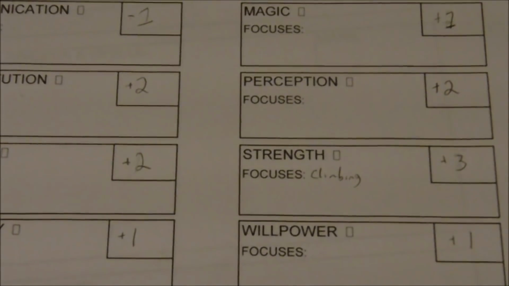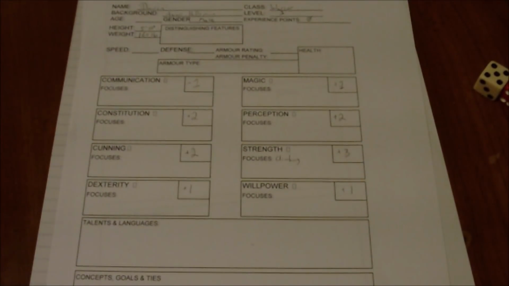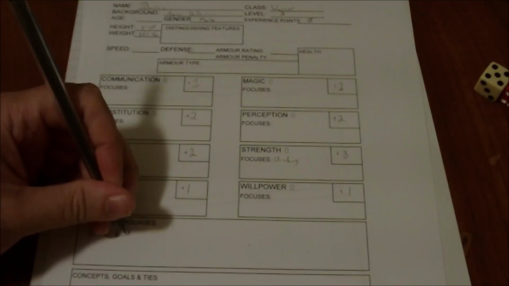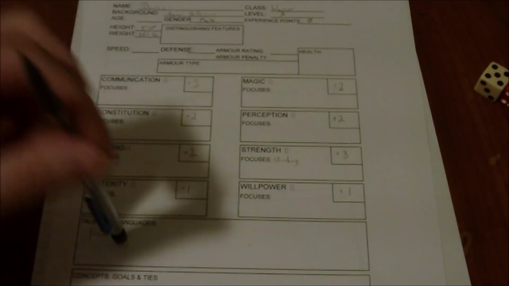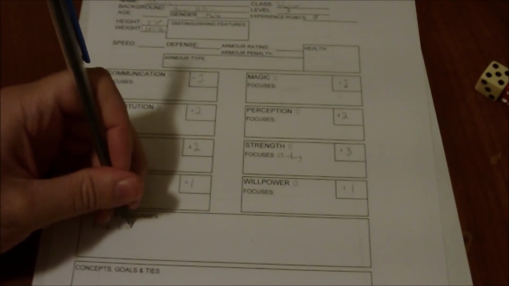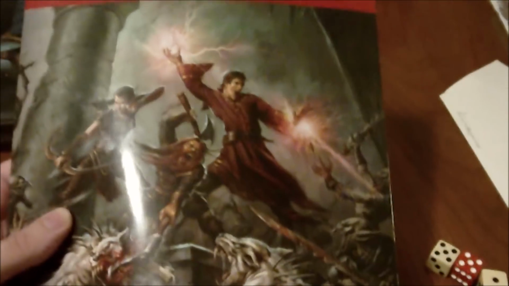The last thing that we have to do is, under talents and languages, I'm just going to put trade tongue. I can spell it right. Okay, so we'll zoom back out. Let's just lift that up a little bit.